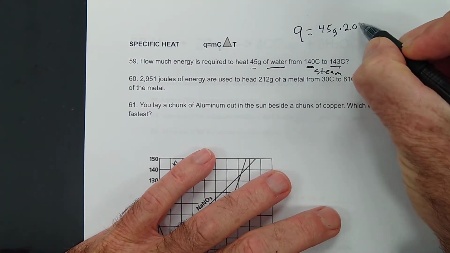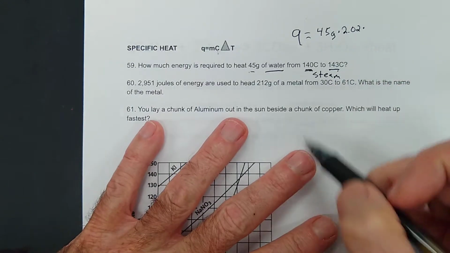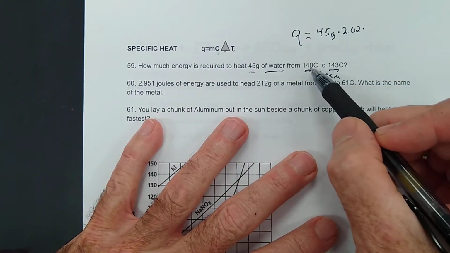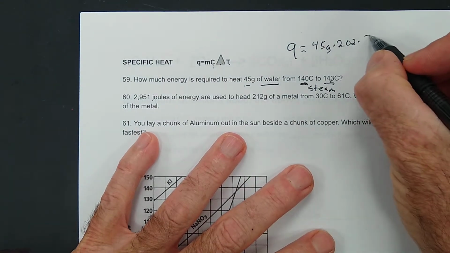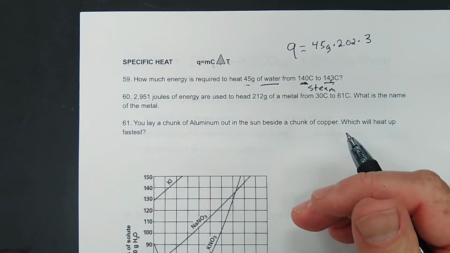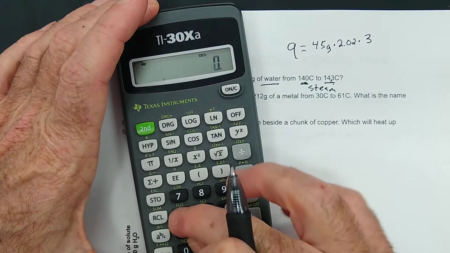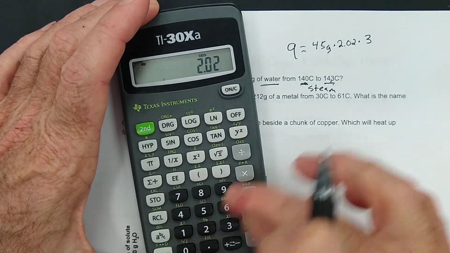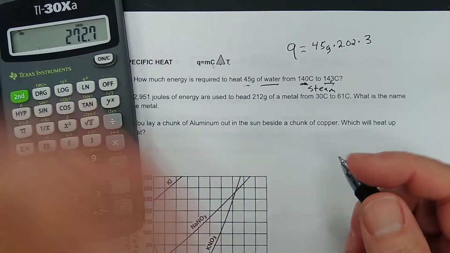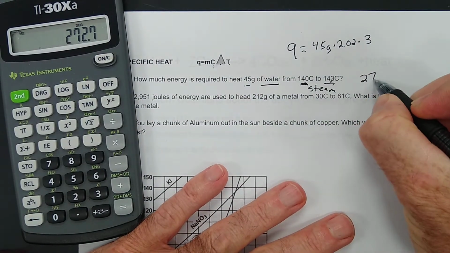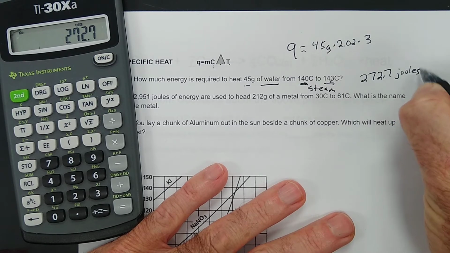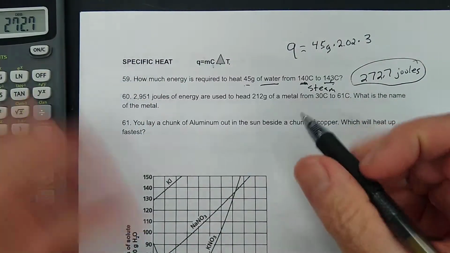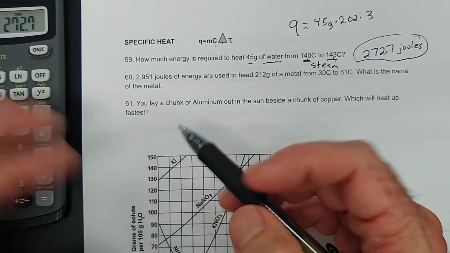And the change in temperature is from 140 to 143, so the change in temperature is 3. So 45 times 2.02 times 3 is 272.7 joules. Okay? Now, why don't you work number 61?